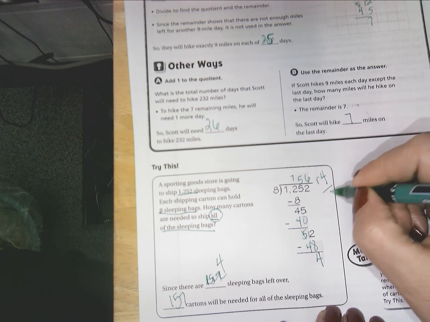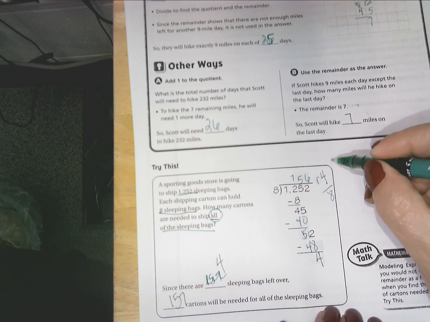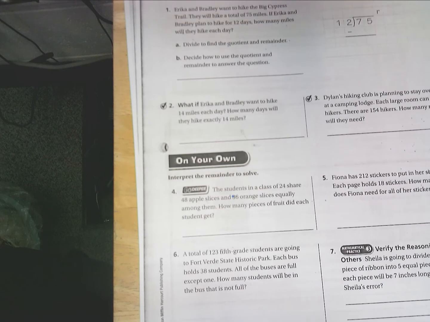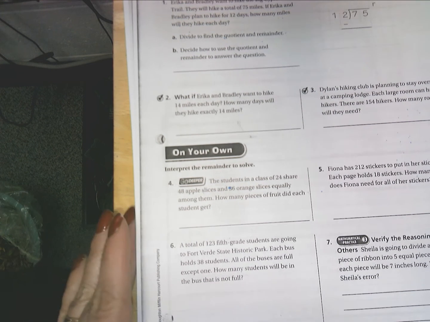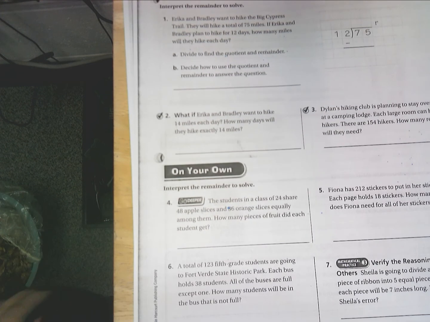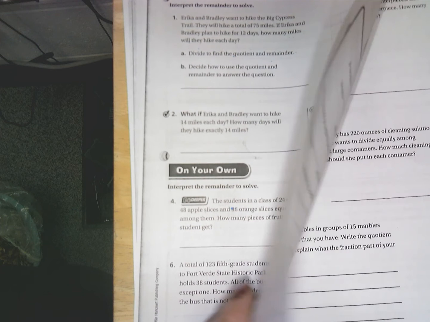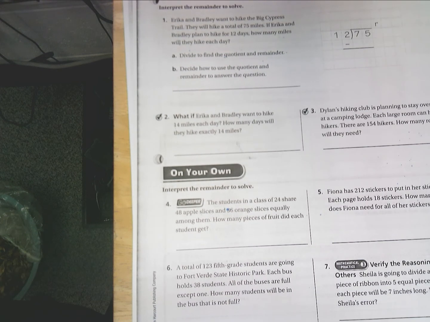Okay, would we have it as 4 out of 8? No, because I want to know exactly how many I need. So sometimes you're going to need to write them as a fraction and sometimes not. They usually tell you. All right, so I would like you to work on these as partners and then come back and check your answers.